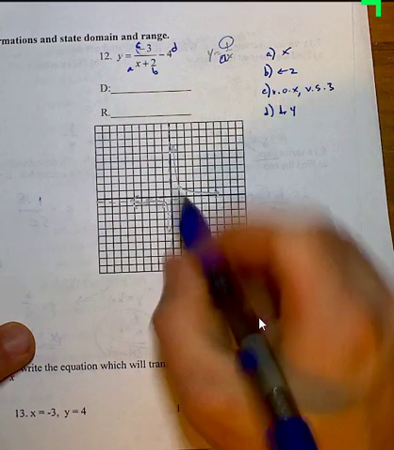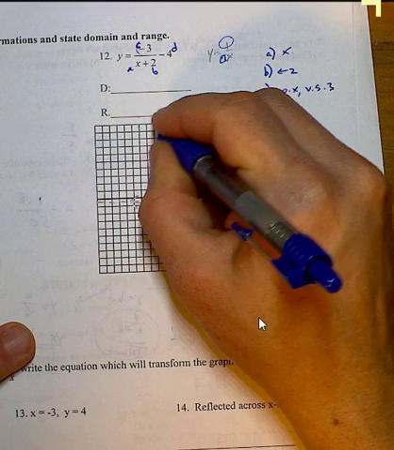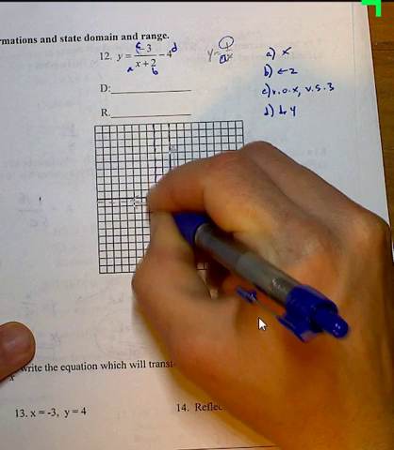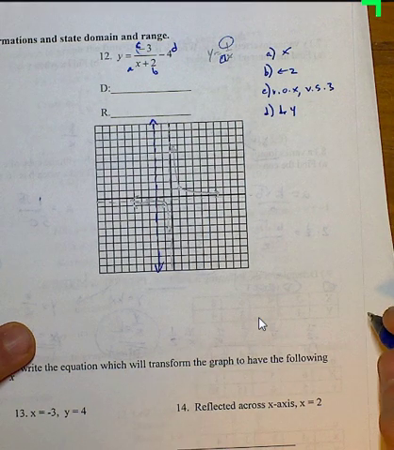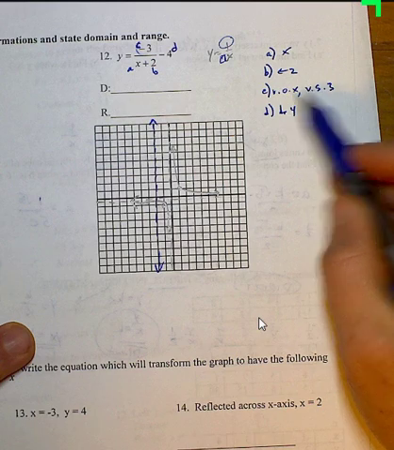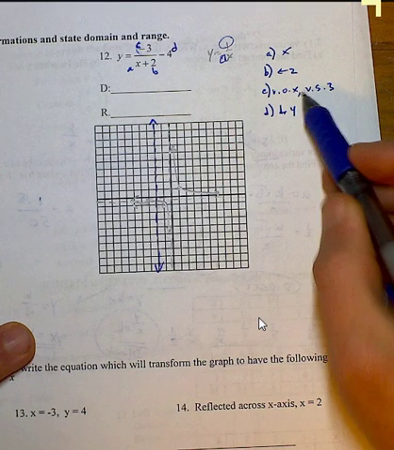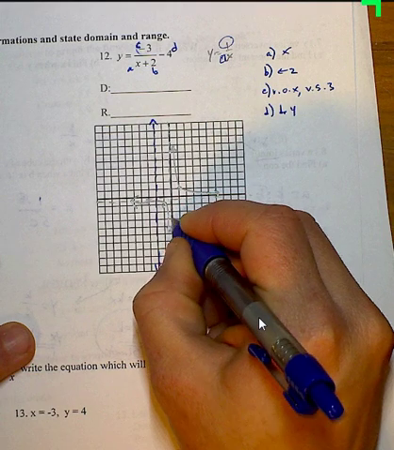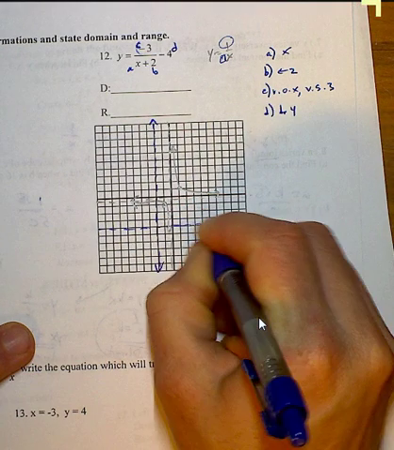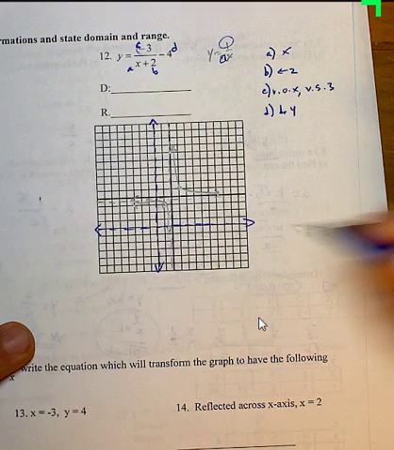Well, if I go left 2, that is going to move my vertical asymptote left 2. And if I reflect over x and vertical stretch, that doesn't change either asymptote, but if I go down 4, that's going to move my horizontal asymptote down 4. So this is what I have with my asymptotes.